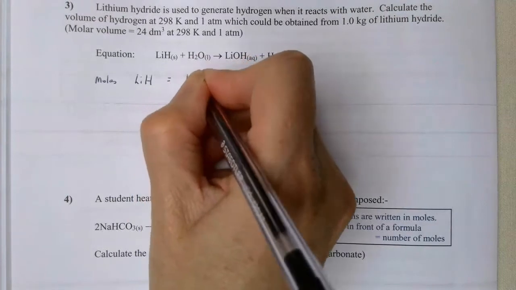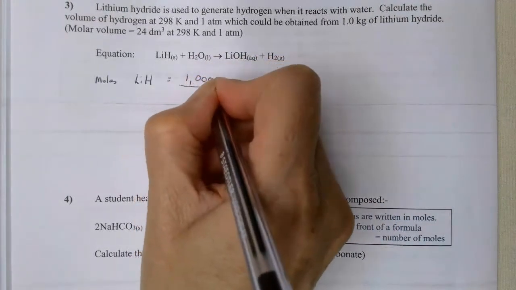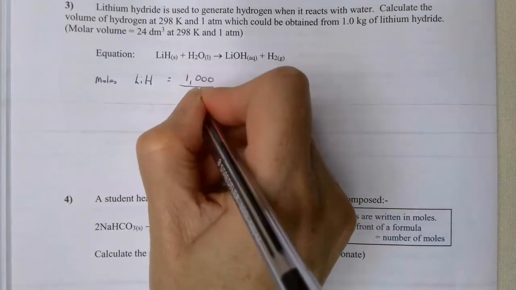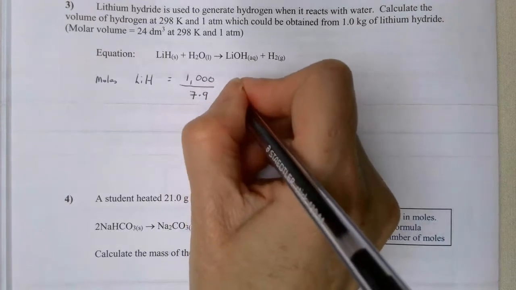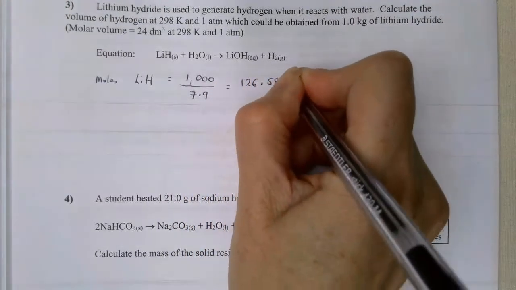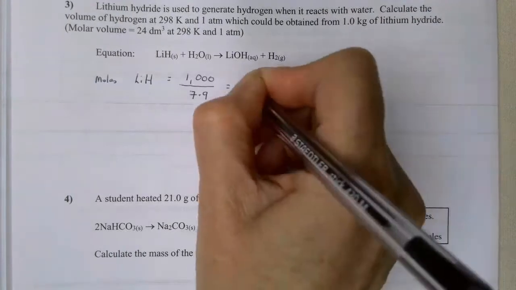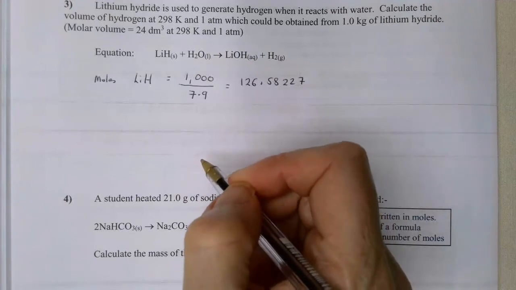So my mass, I need to convert it into grams, is 1,000 grams divided by my 7.9, which is my RMM of lithium hydride, and I've got 126.58227. Notice I'm keeping a lot of numbers in my calculator. I'm not going to round to the last stage.